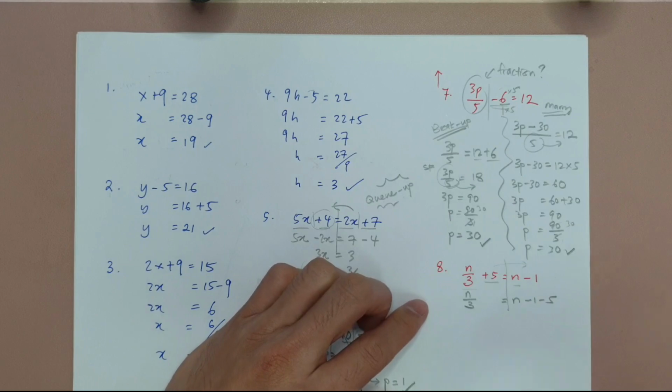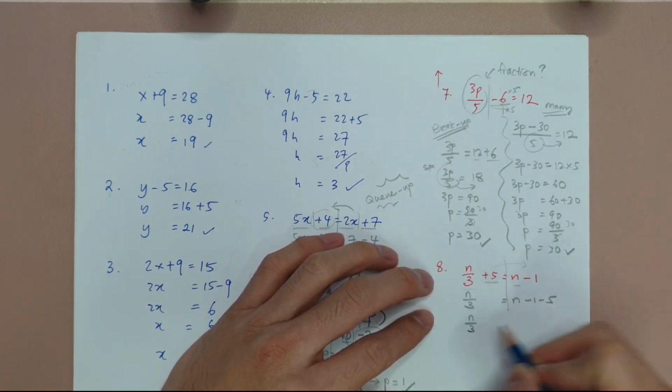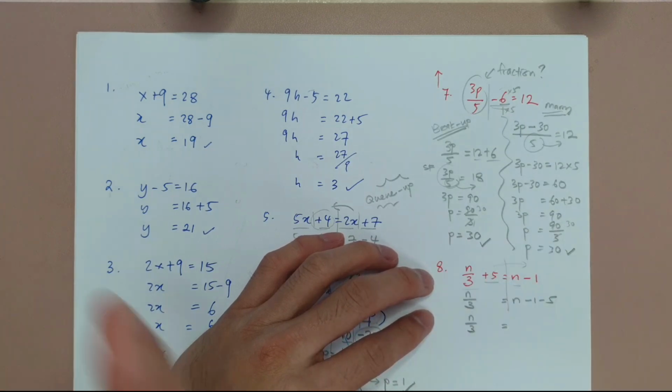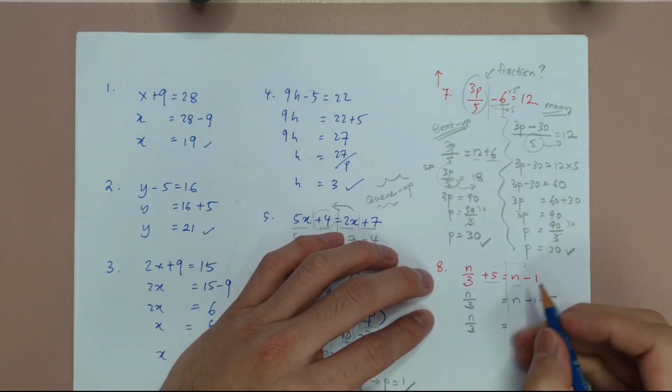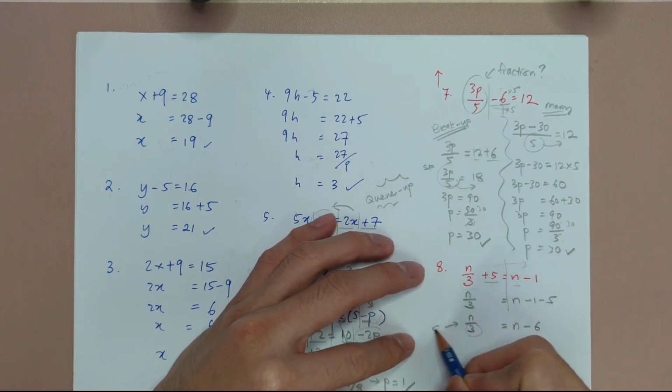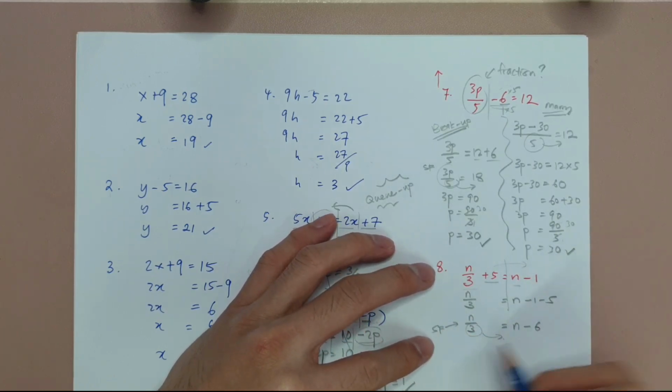So it depends on how you interpret the question, as long as you are following the same ideology that I've been saying in the first two videos. So this one you get n minus 6. See this? Single fraction already. Single fraction, bring the divide over. So n equals 3, n minus 6.